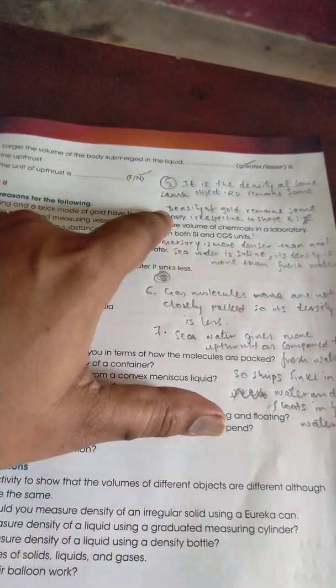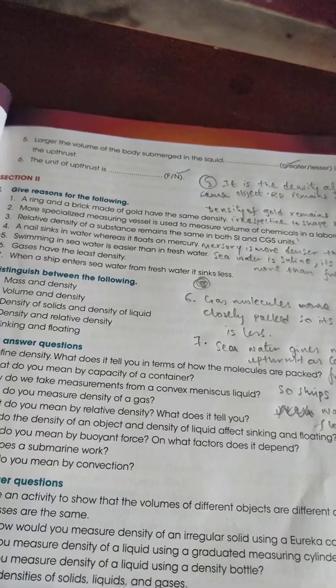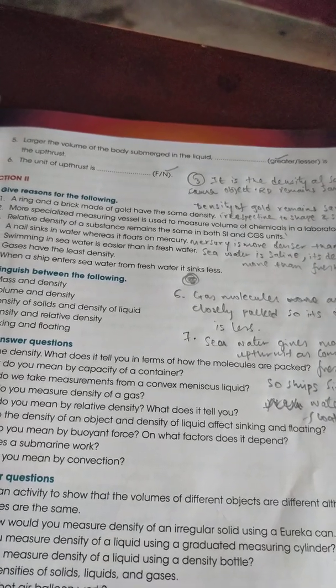Give reason for the following. A ring and a brick made of gold have the same density. Okay, so the answer you will be writing here: the density of gold remains same irrespective of shape and size. So this is the reason that a ring and a brick made of gold have the same density, because gold has the same density irrespective of its size.